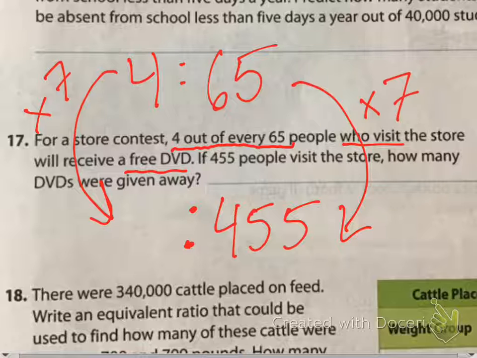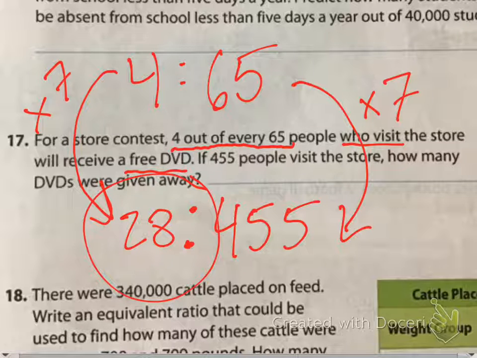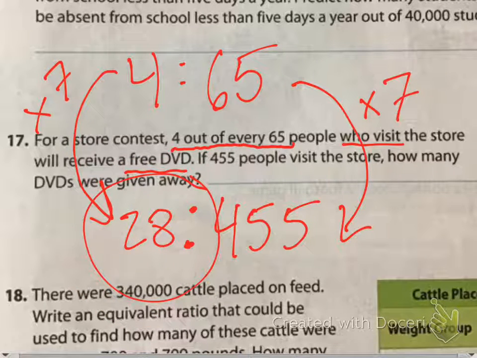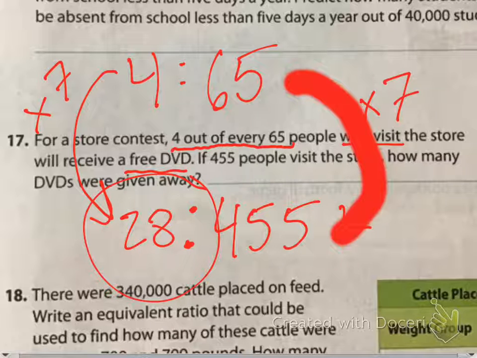Who can tell me what 4 times 7 is? What's 4 times 7? Raphael? 28. So if 455 people visit the store, how many DVDs were given away, Lucy? 28 DVDs were given away. Exactly. So in this case, you have to pay attention. We're not trying to make a unit rate. We're trying to make it so that it corresponds directly with how many people are in said store.